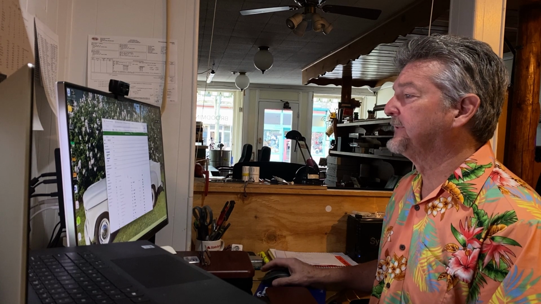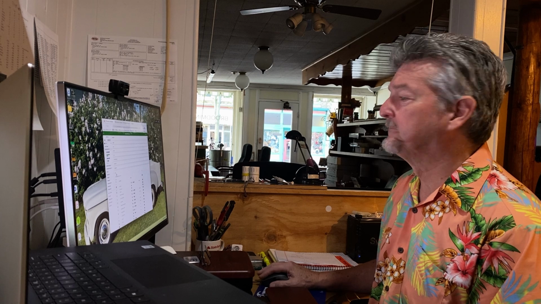So there's a lot of features in alerts. Hope you enjoy them, and use them a lot, because it'll help you manage your apiaries. And remember, every hive counts.